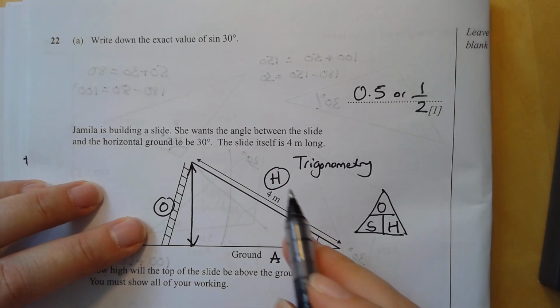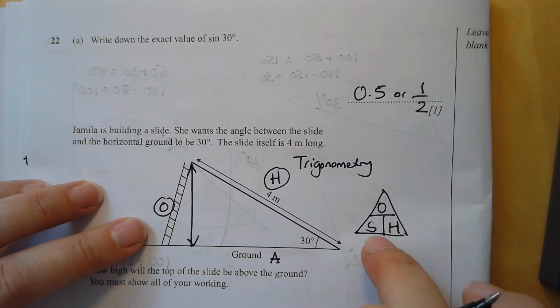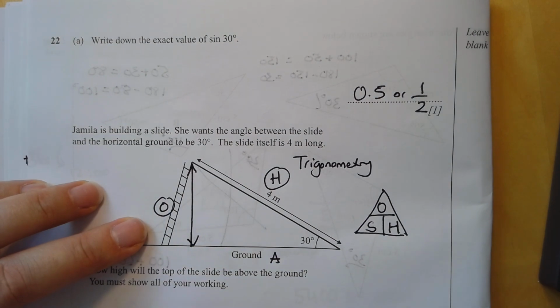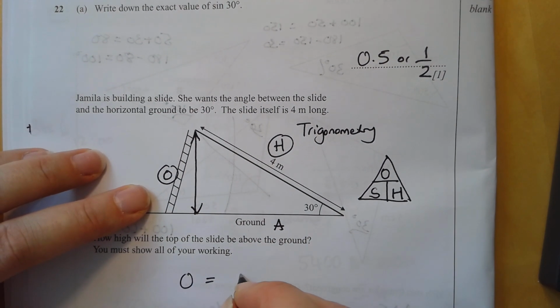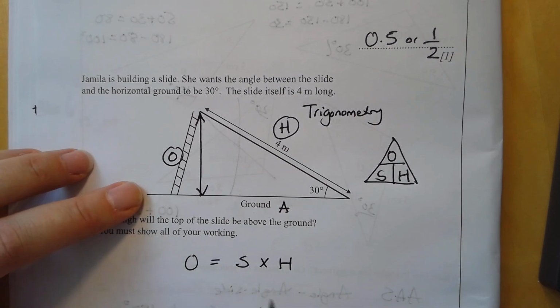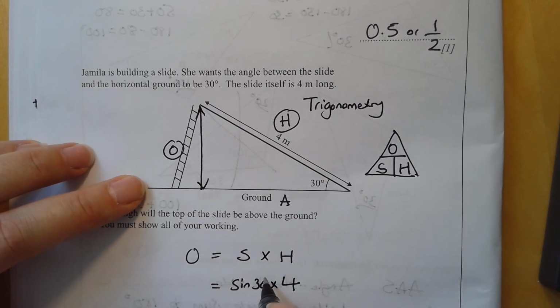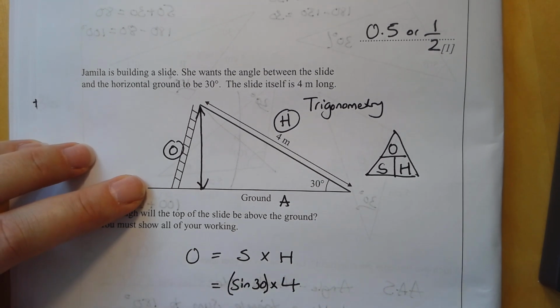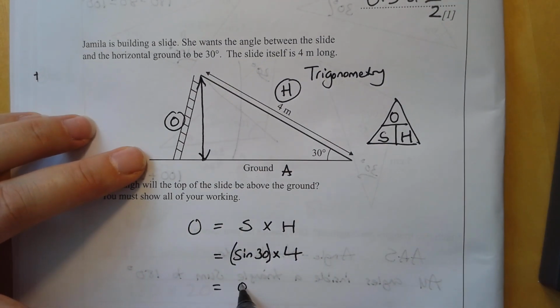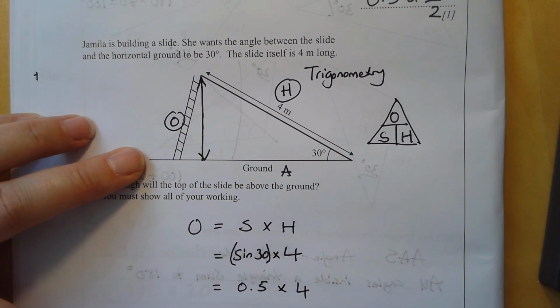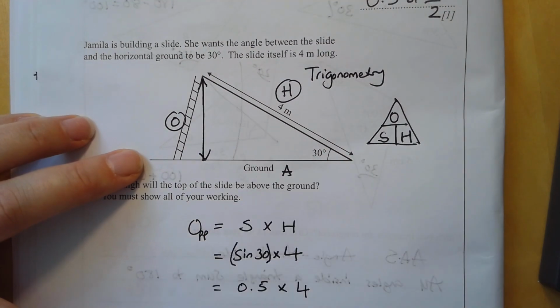We've got our hypotenuse, we've got our angle, we need our opposite, so opposite equals sine multiplied by hypotenuse. We know the hypotenuse, which is our 4. This is sine 30 multiplied by 4. We know our sine 30 is a half, so half multiplied by 4. Half of 4 equals 2. So this length here, the opposite, equals 2, and we're in meters, so 2 meters.